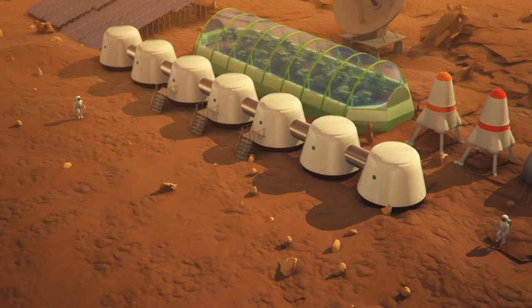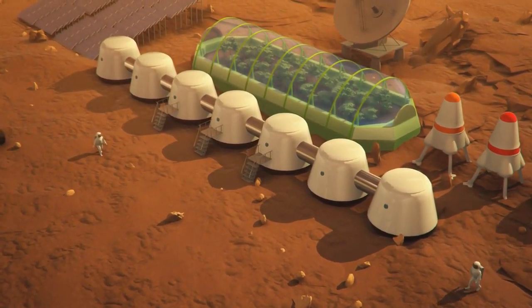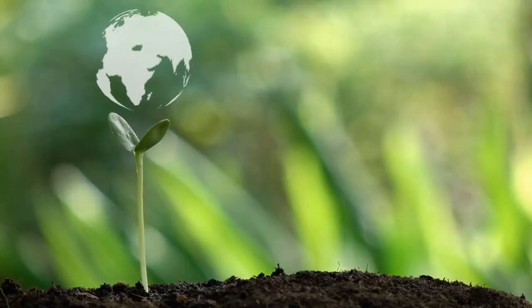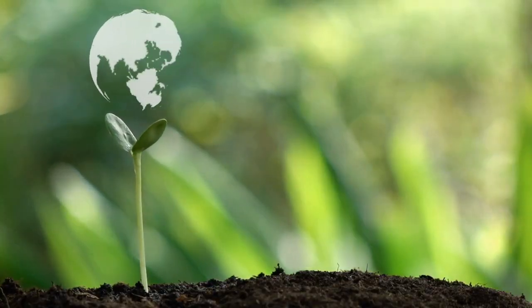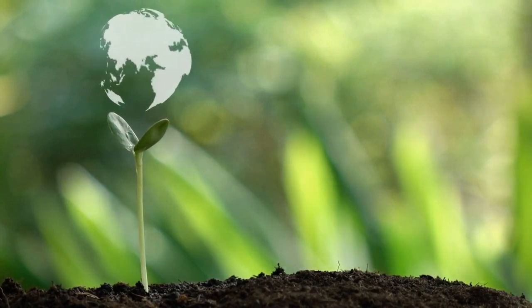Oxygen is essential for the survival of many living organisms, including humans, animals, and other plants. During respiration, living organisms use oxygen to break down glucose and produce energy for their cellular processes.